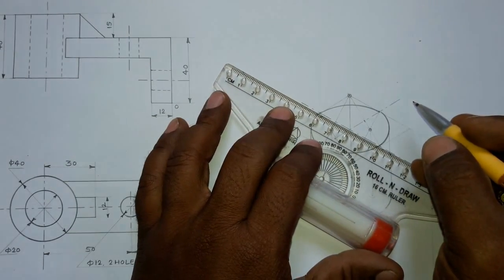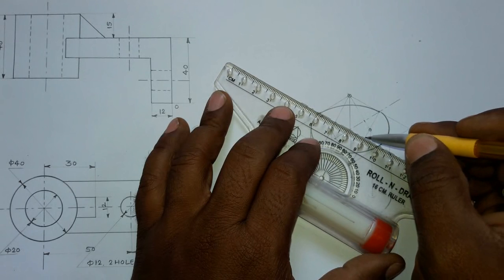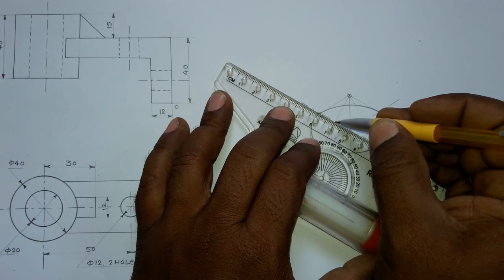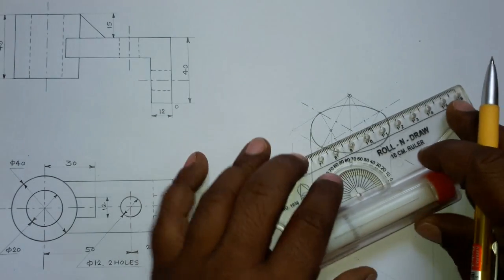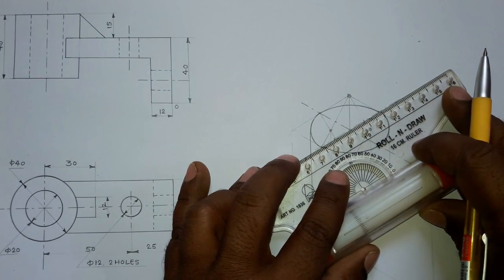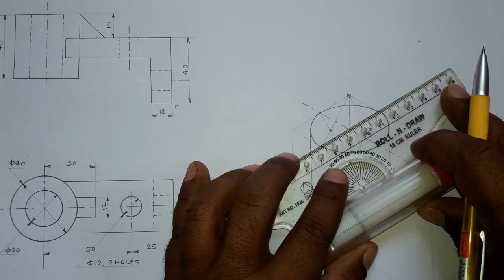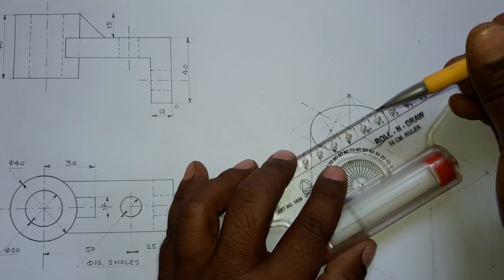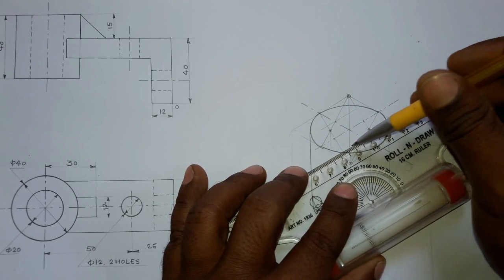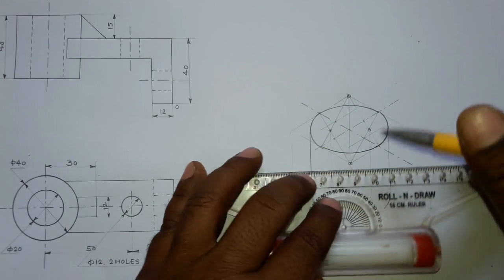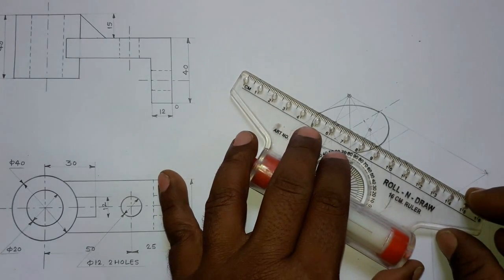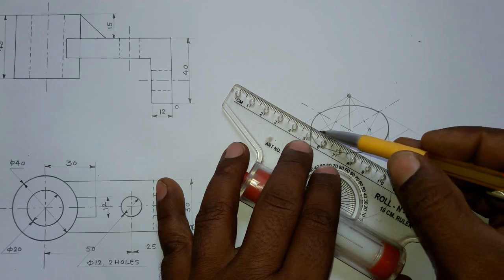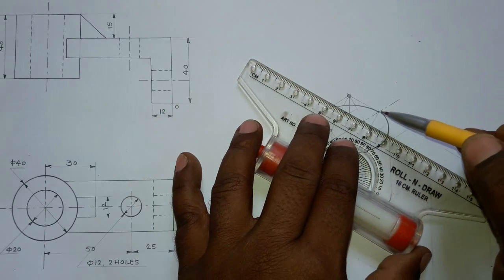Similarly on this side 10 mm and on this side 10 mm. Then draw parallel line to the center line through this point and through this point also, and similarly parallel to this center line through this point, secondly this.